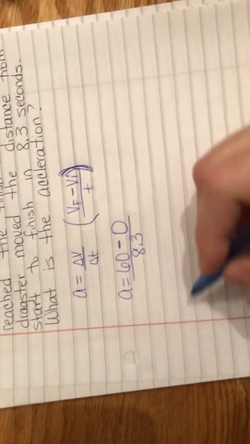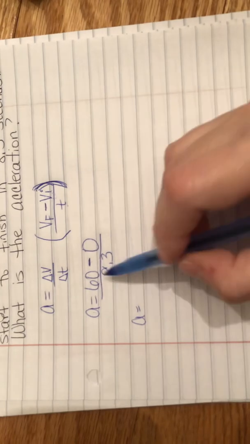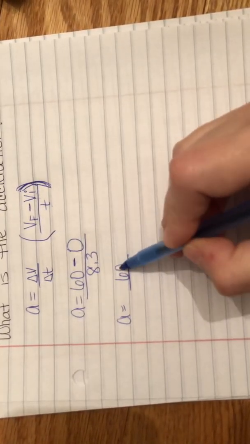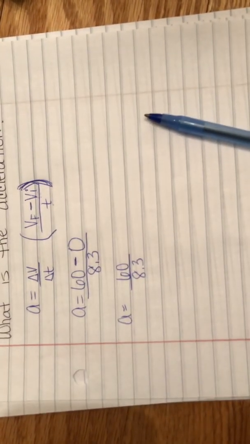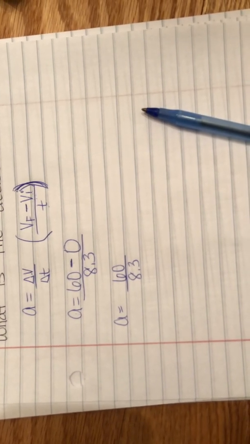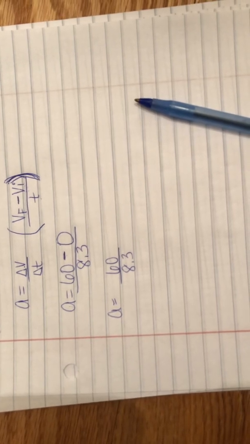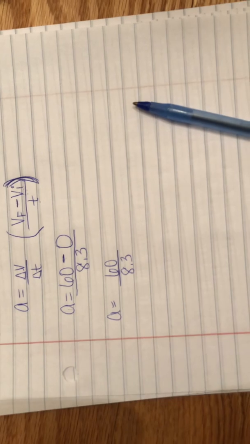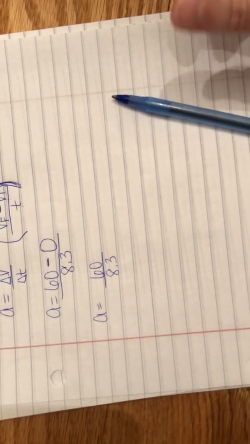Okay? I'm scooching down. I'm saying 60 minus 0. I know that is just 60. Carry down your 8.3. So 60 divided by 8.3. Let me get over here on this Chromebook and clear this out. 60 divided by 8.3 is 7.22891566265.